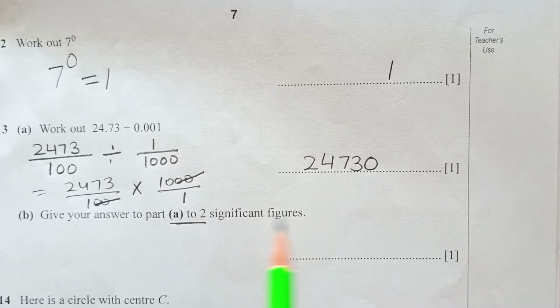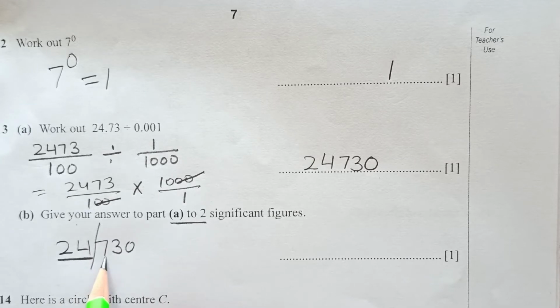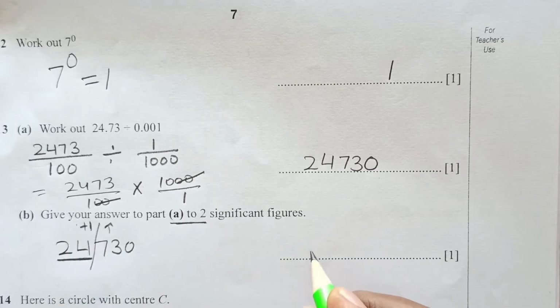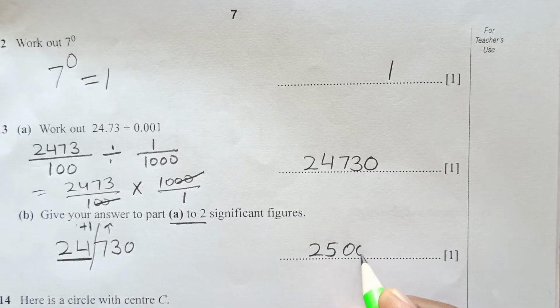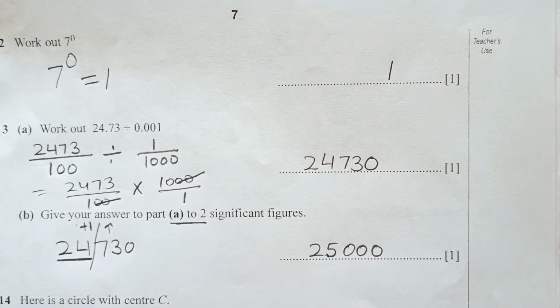This is part A, to 2 significant figures. So this answer we need to give to 2 significant figures. 2 significant figures are here, so we will look at the next digit. This is 7, which is more than 5, so we are going to round it up. So this will become 25,000. Okay, so that's it for this one.